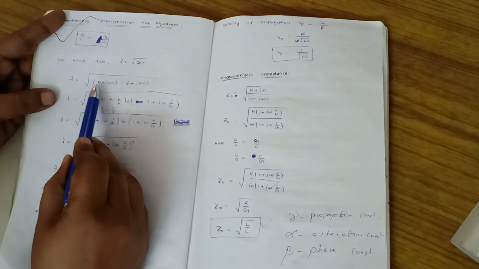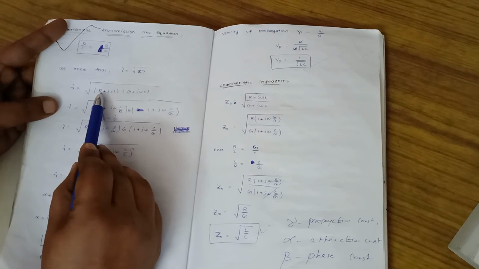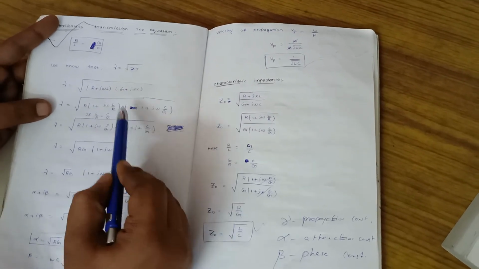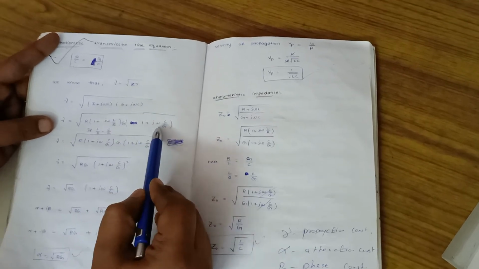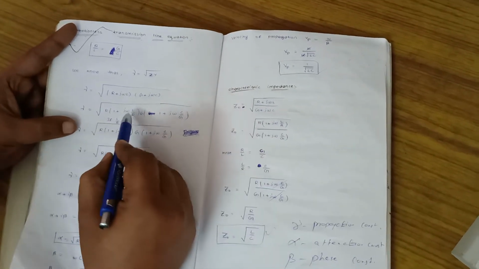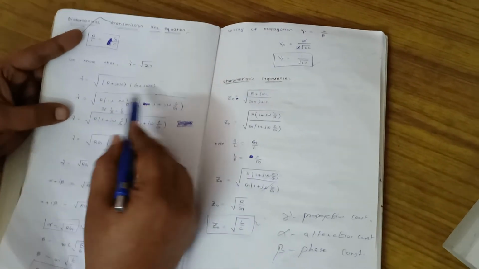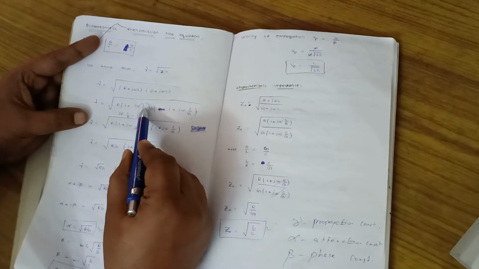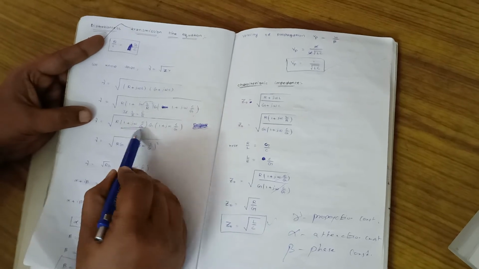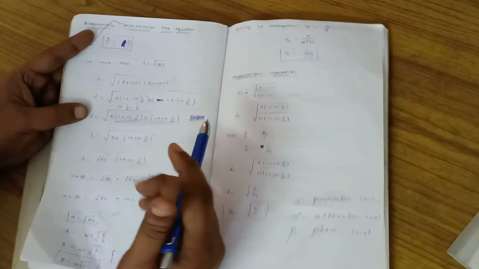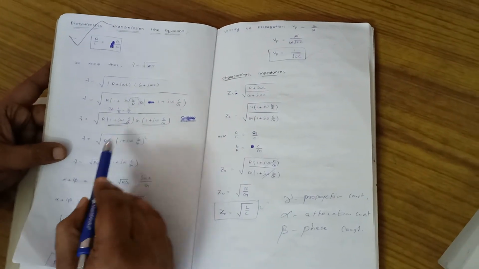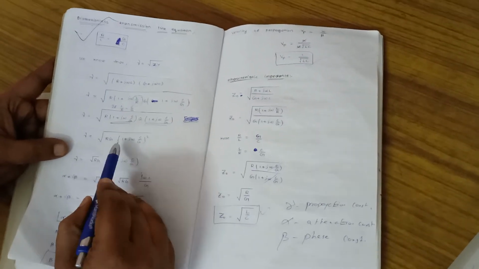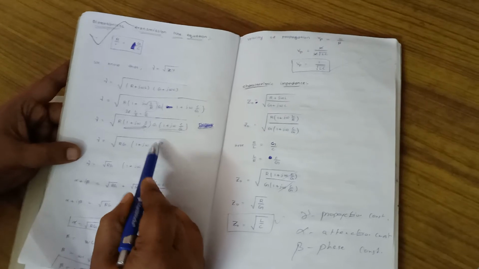To replace here, take R outside. Remaining, R outside means 1 plus j omega L divided by R. Here take G outside. What is the answer? 1 plus j omega C by G. Now we have to make either all terms L by R or all terms C by G. Here replace C by G. Now both terms are equal, so we can take the square. Taking the square root, separated to make two separate squares, the root and the square cancel.